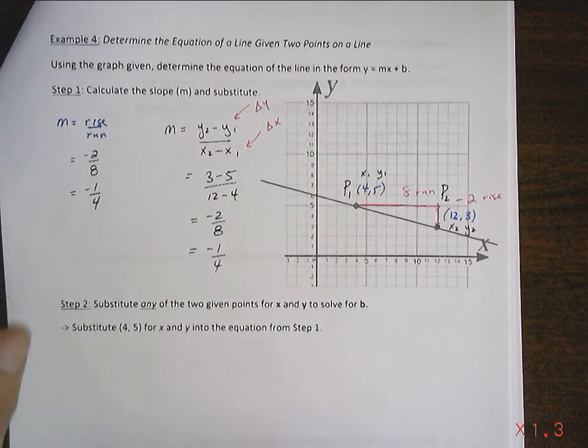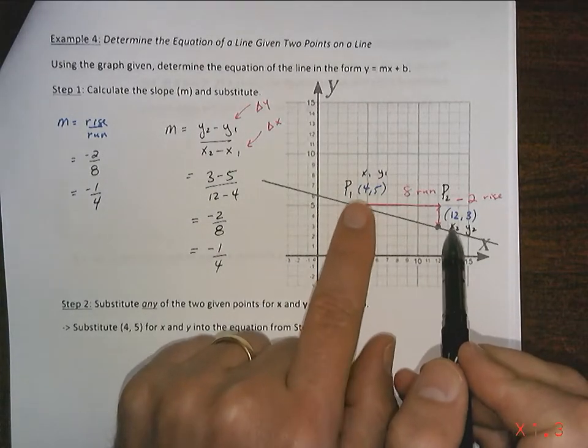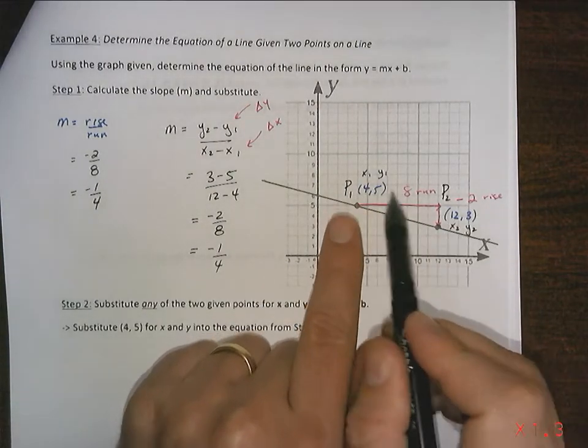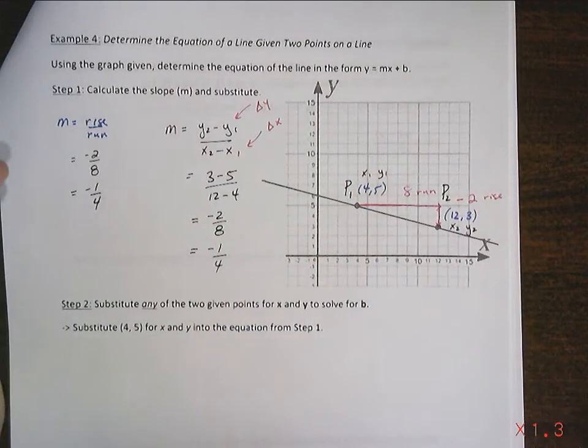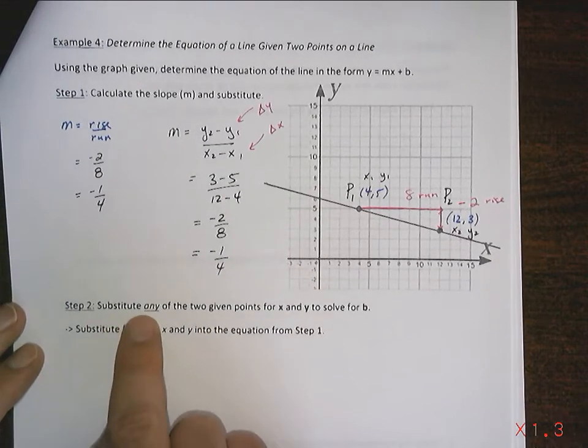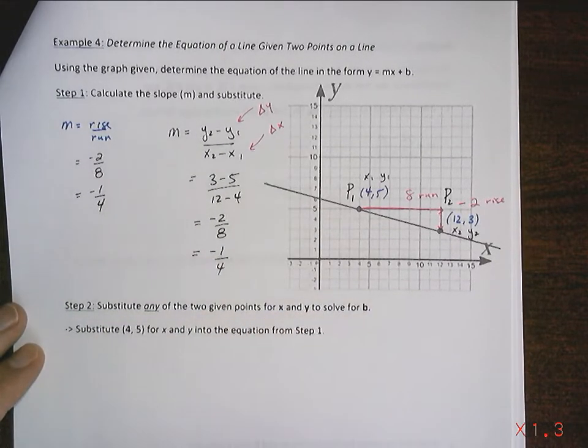So my point is that I can do this using just the coordinates, just the numbers, and I can do this by having the graph and counting. Sometimes one's easier than the other. Okay? Next, I have a point. What point are they giving me? Substitute any of the 2 points, x or y, to solve for b.